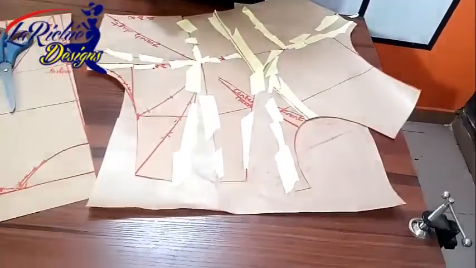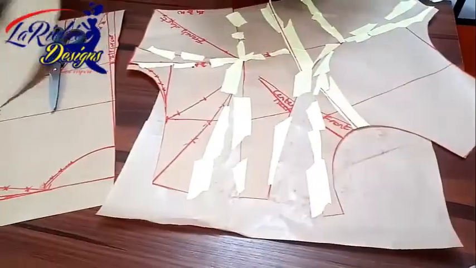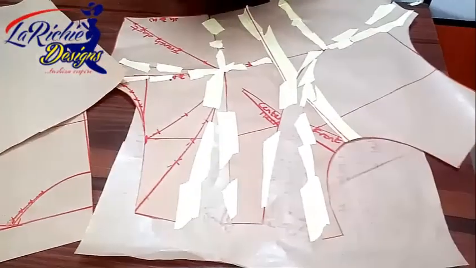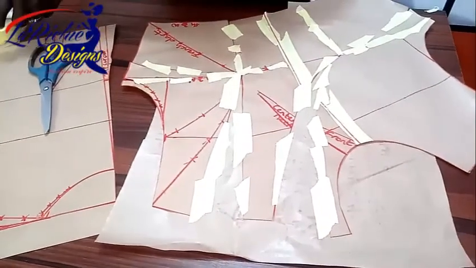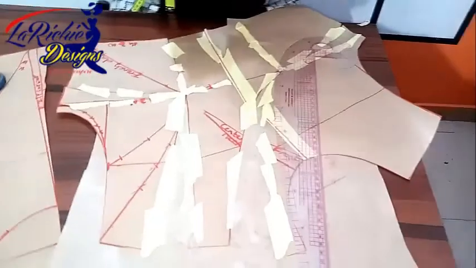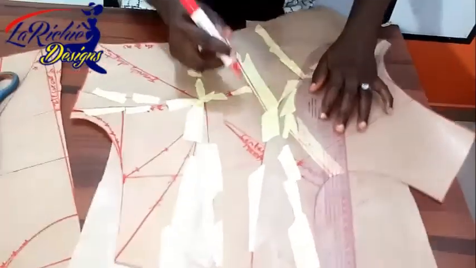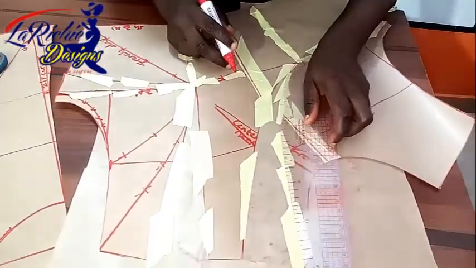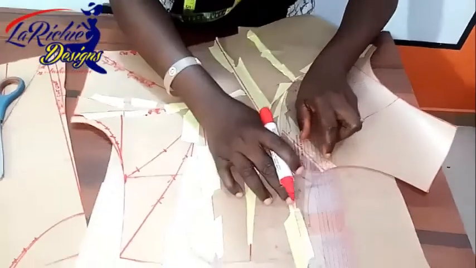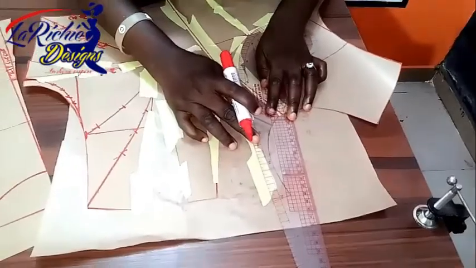So the next thing I want to do now is to trace out the line. I want to trace the line out so that we can see what is going on. You know there is a shape here already, so we need to bring it out.